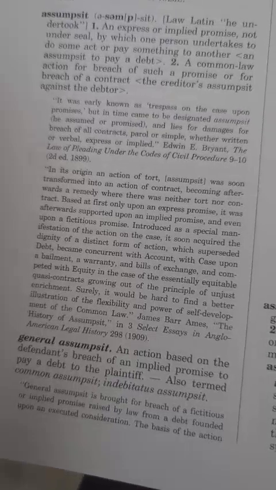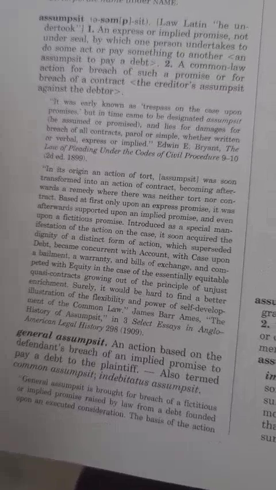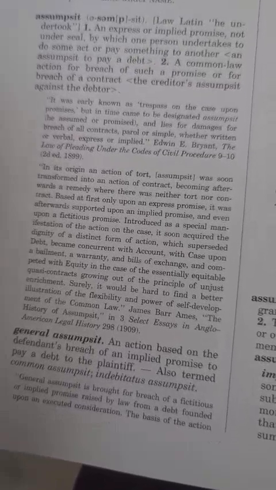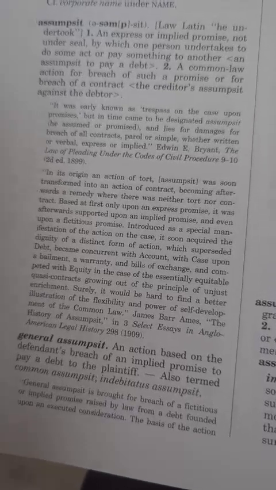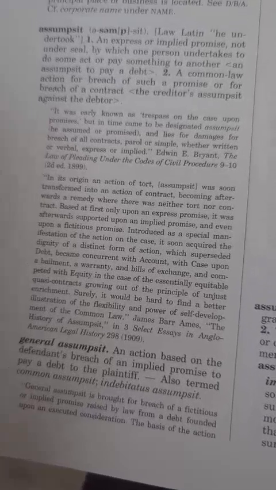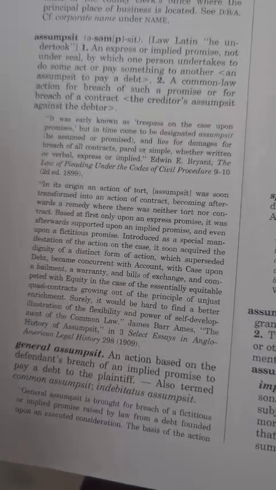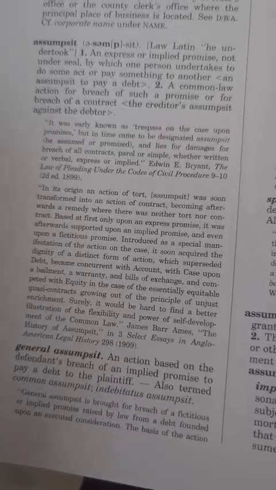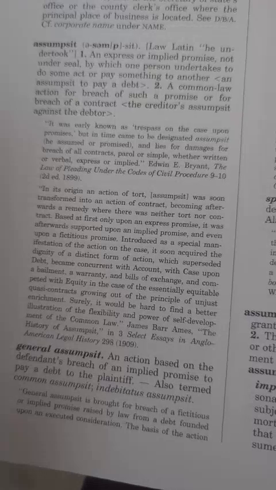Assumpsit was soon transformed into an action of contract, becoming afterwards a remedy where there was neither tort nor contract. Based at first only on an express promise, it was afterwards supported upon an implied promise, and even upon a fictitious promise.